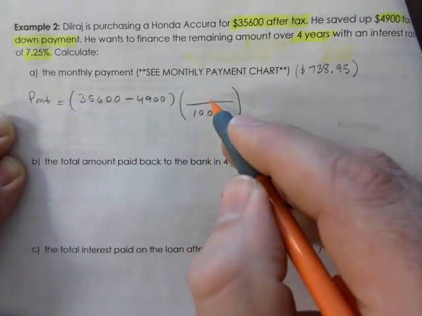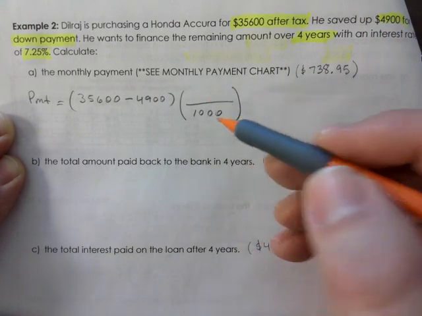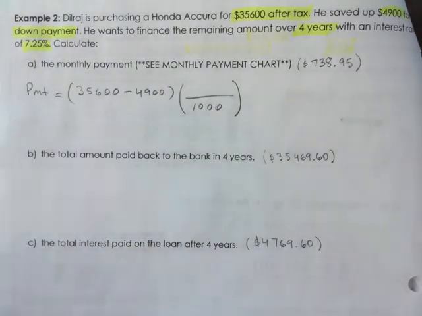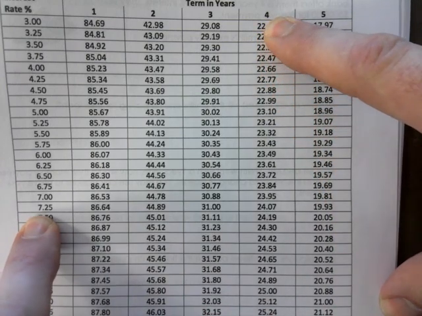I'm going to go get my table rate. It's 24.07, right? 24.07, this table rate. I didn't do this yesterday, so I will actually check. So 4 years at 7.25, right?